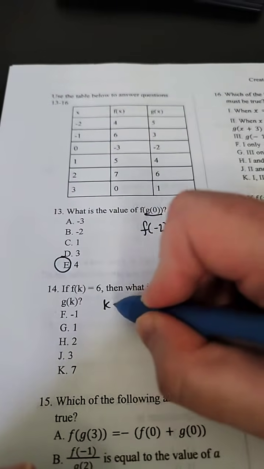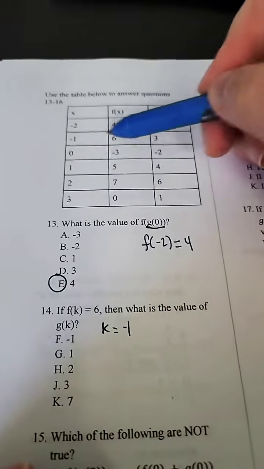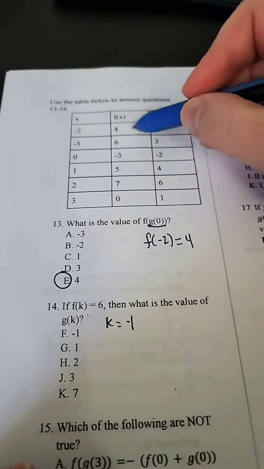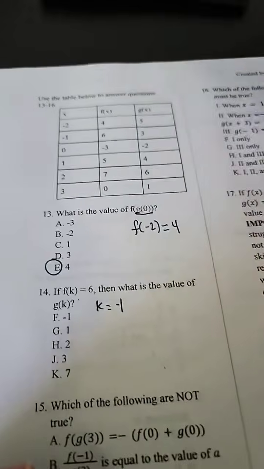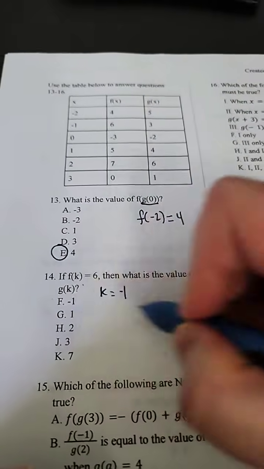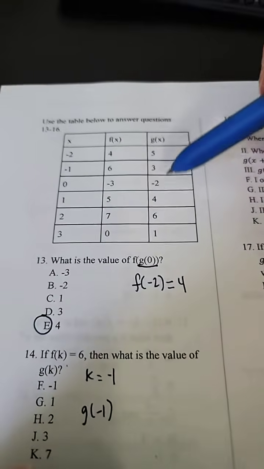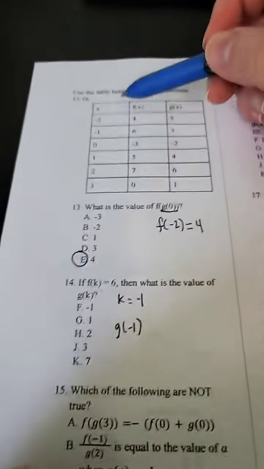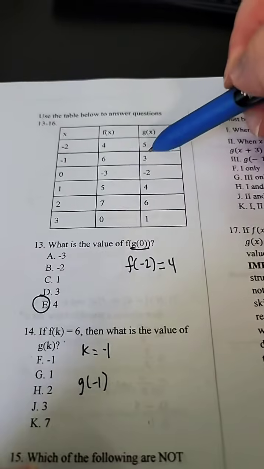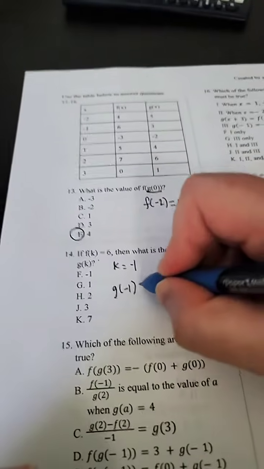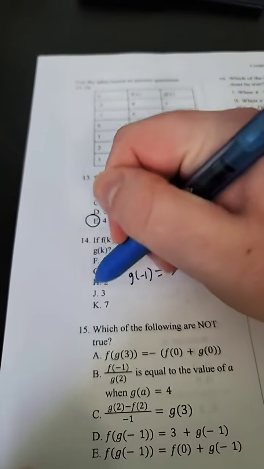So we have k is equal to negative 1, because that's the value of x, or k, that gives us 6 as our f of x. So now we're going to be doing g at negative 1. So if we go to where g is, when x is equal to negative 1, that's going to be 3. So it would be J.